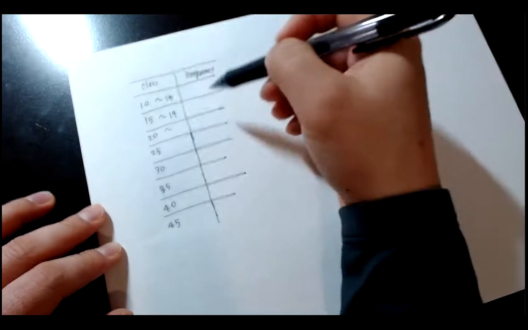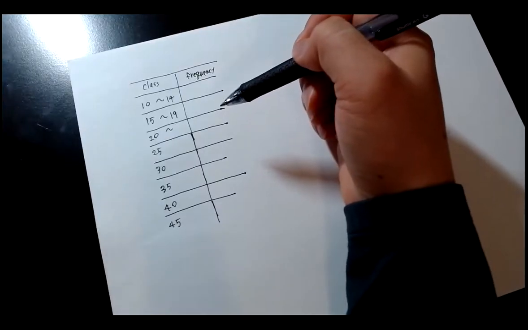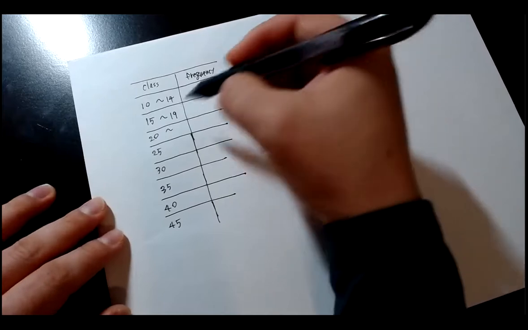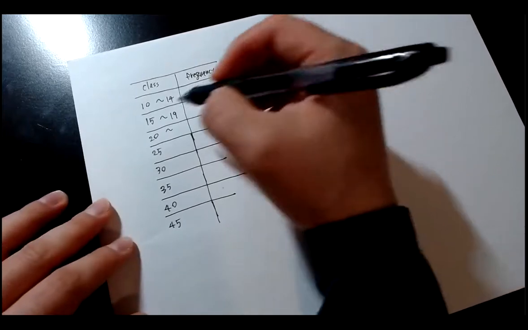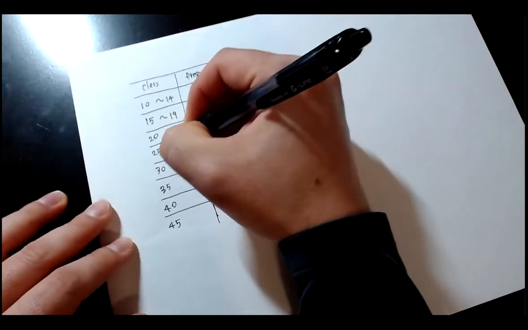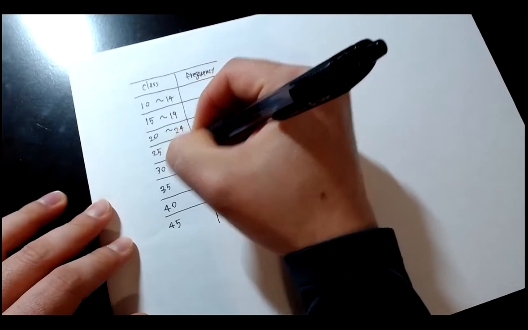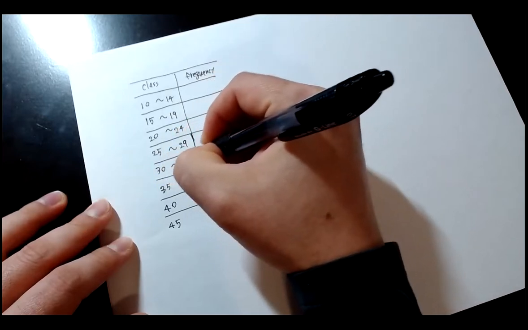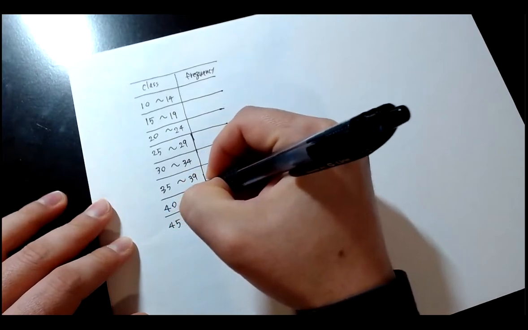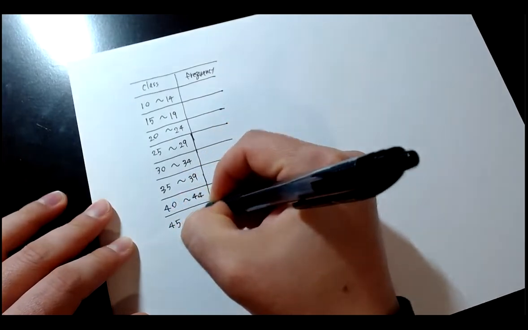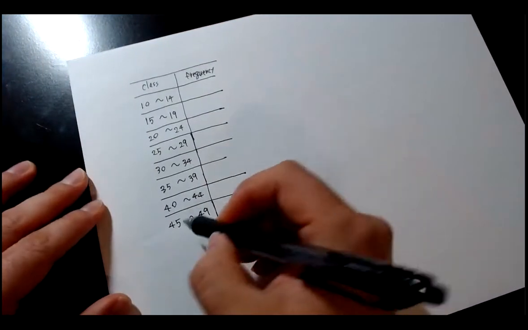You just keep adding 5 to the previous upper class limit to figure out the upper class limit of the current class. It's 24, okay, and then 29, and then 34, and then 39, and then 44, and then 49, right? Since 49 is the maximum data value, we stop here.